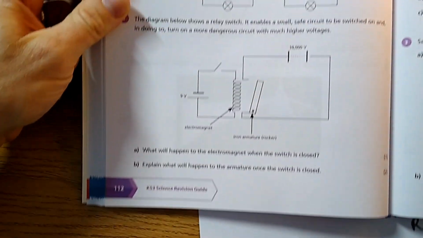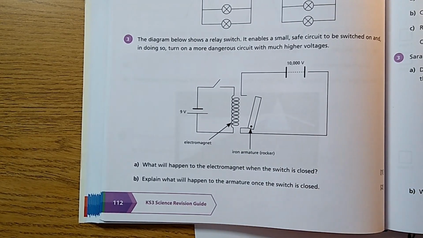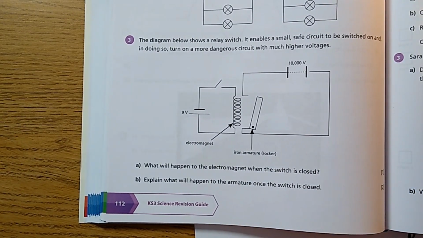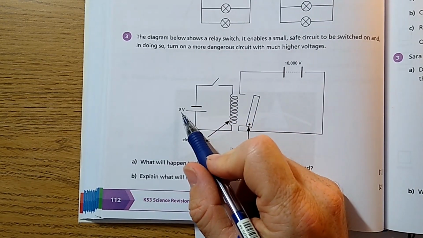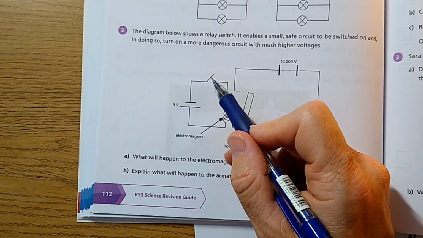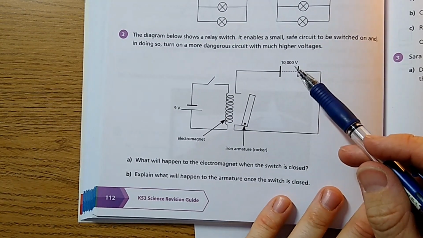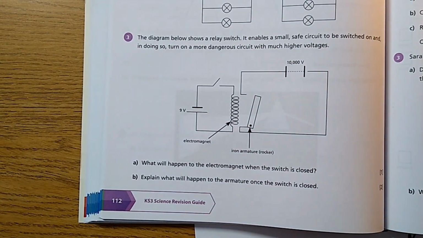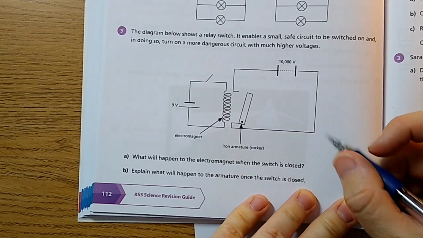Okay, then we've got a question here about a relay switch. It enables a small safe circuit to be switched on, and in doing so turn on a more dangerous circuit with much higher voltages. So we've got a 9-volt circuit here, nice and safe. You could use this switch here with your finger quite safely, no problems. But 10,000 volts, that is going to zap you. So what will happen to the electromagnet when the switch is closed?